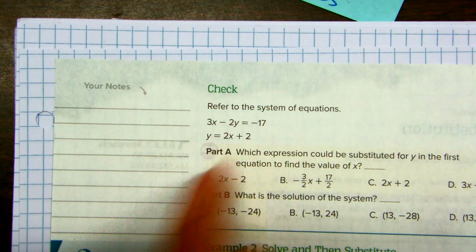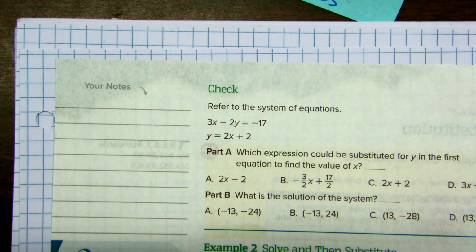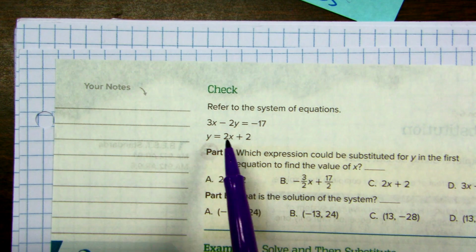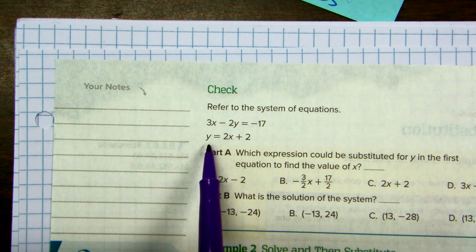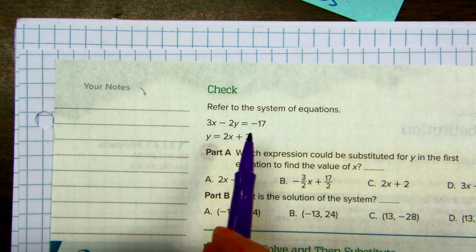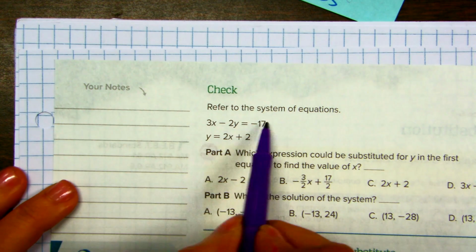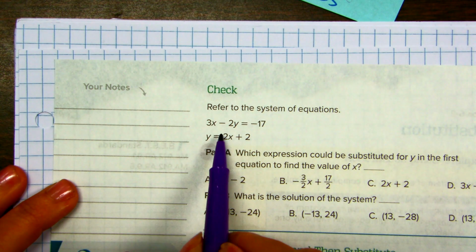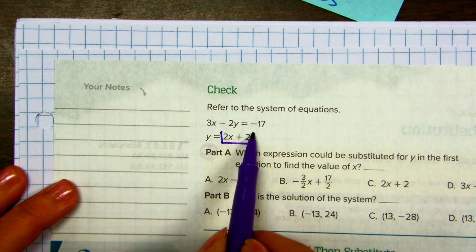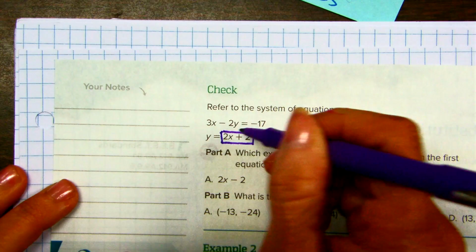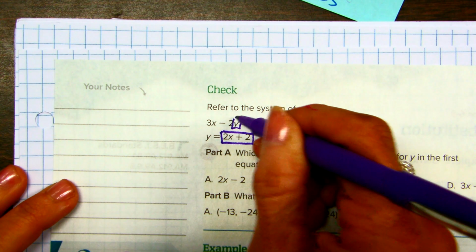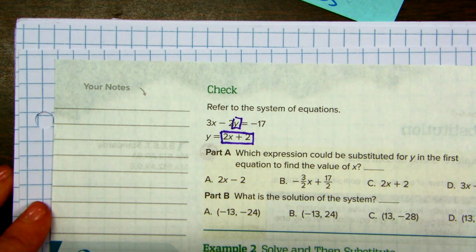Okay, we're going to solve by substitution. So get it in your brain now. Solving by substitution, one of the two equations has to already have a letter by itself. Every problem you get today will have that, okay? So I see, oh, y is by itself. So I'm going to substitute what y equals in for y in the other equation.